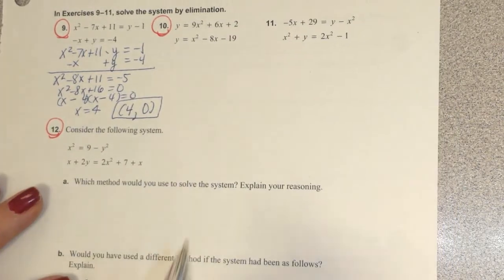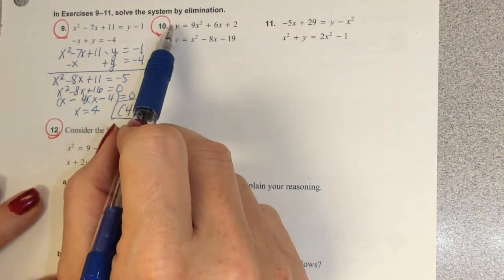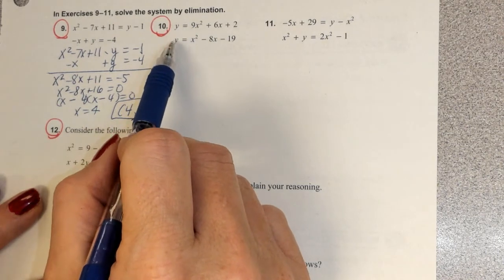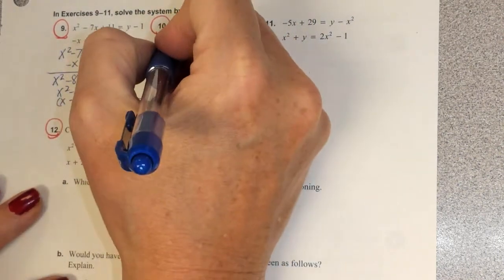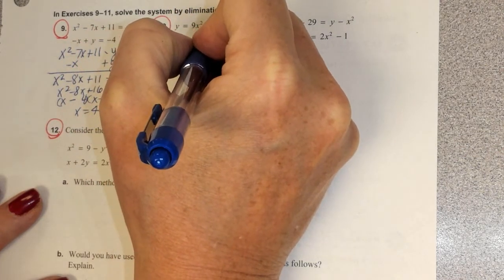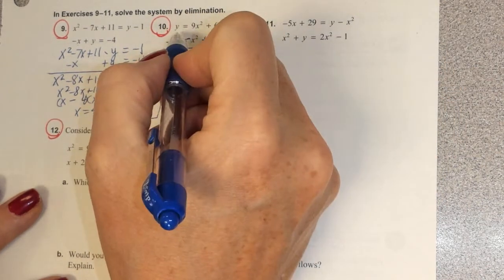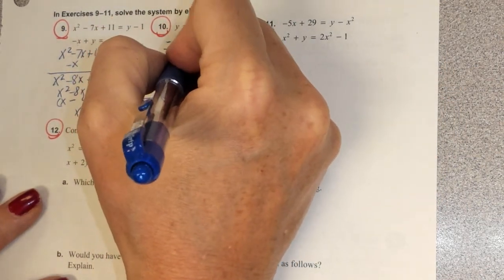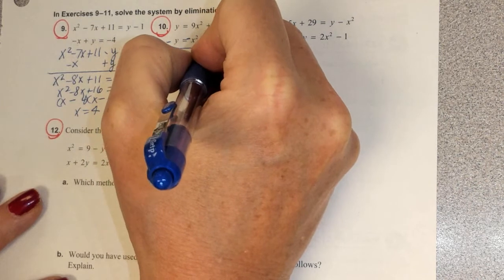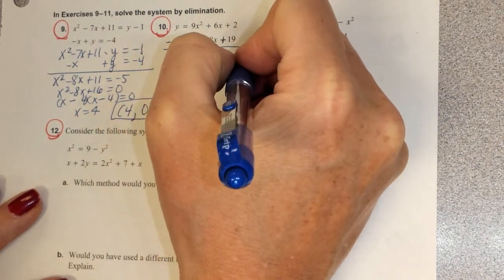All right, let's do number 10 by elimination. Well, if I look at these two, I can just go from right here. So what I'm going to do is multiply the bottom one by a negative, because then when I add them, I'll get the y's to go away like I want. So those cancel out, I get 0. These are going to be 8x squared, this is going to be 14x, and this is going to be 21.